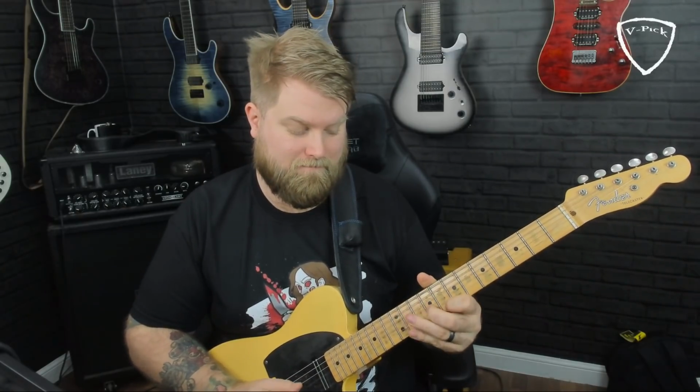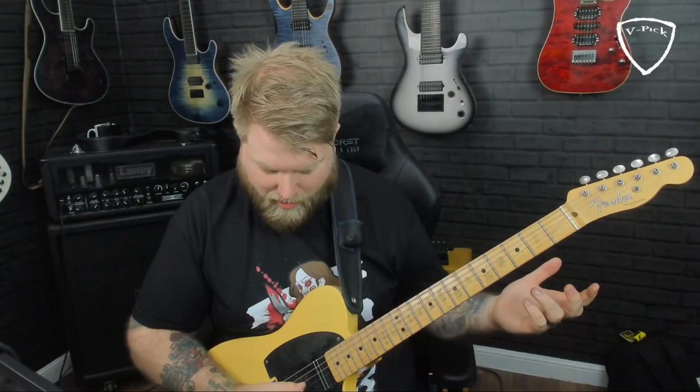Great little kind of accelerating idea. I like that. So this is the start of the lick. Now what we're going to do is take that double stop on the top two strings, which again is a third, and I'm going to move it down. I tend to pluck the open G string there, but with a heavy mute.